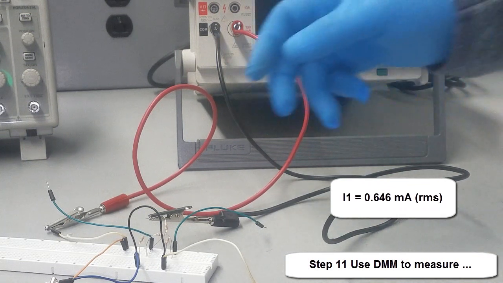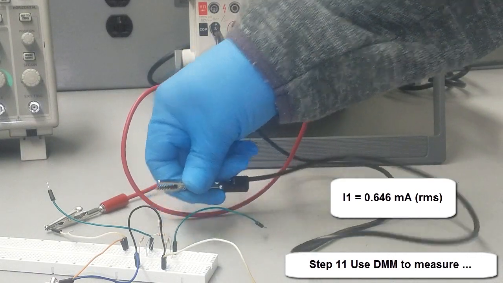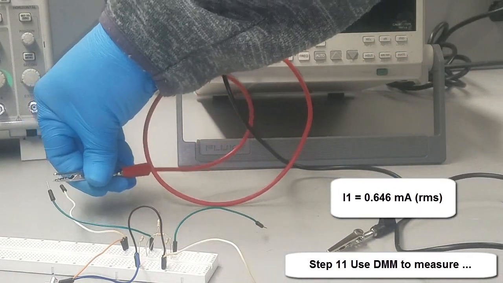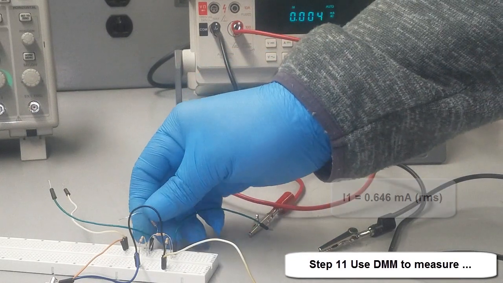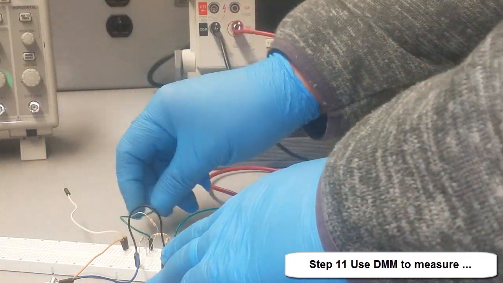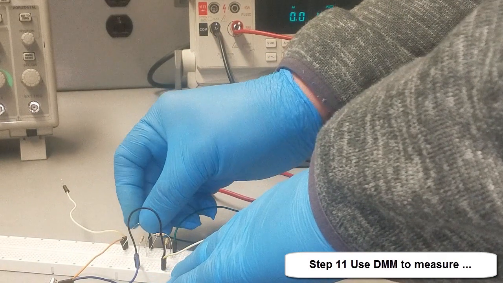Now I'm going to bring the resistor back, so I need to disconnect the ammeter, and connect the resistor back to the circuit.